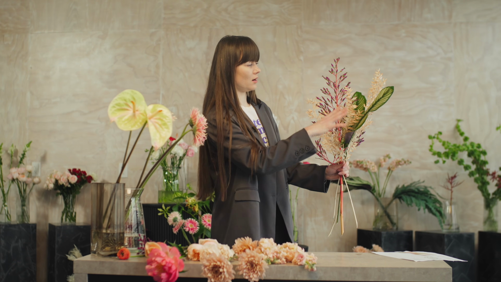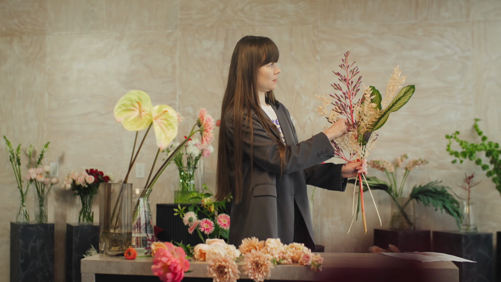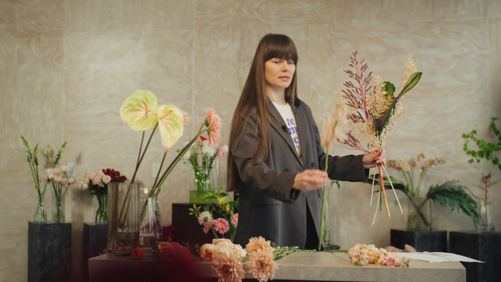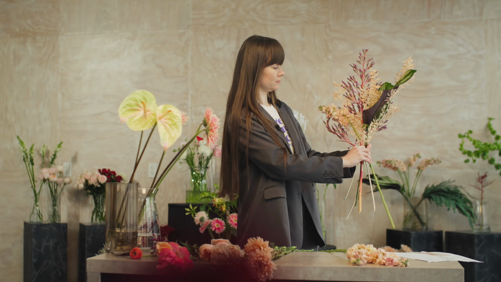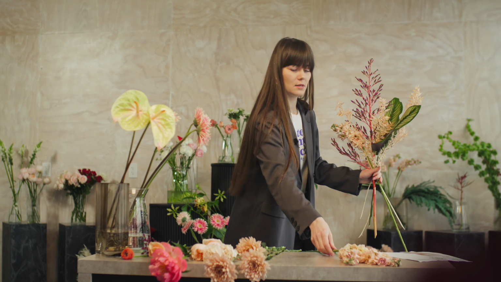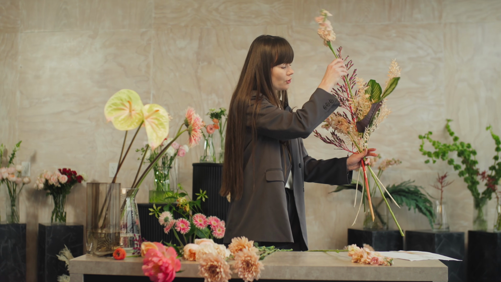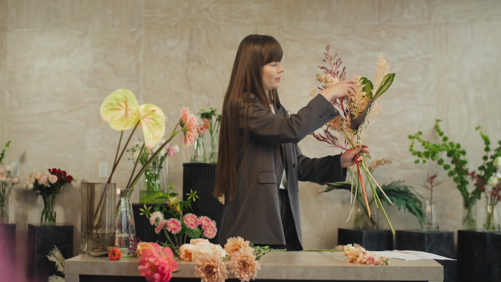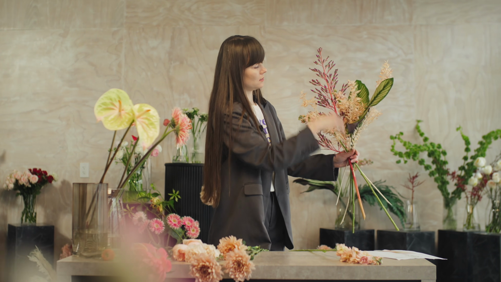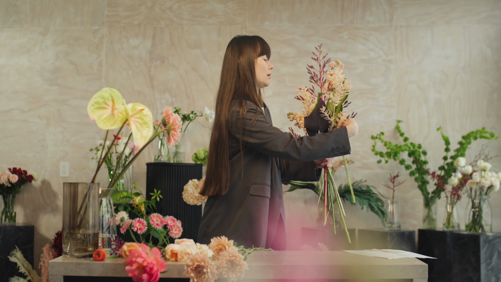Once we have our ruscus, the greenery, and the main tropical piece in, I then add stock, as it's fuller, and it helps kind of cover the negative space in the middle, which also helps for that chicken wire effect. So I'm kind of sticking it in between, so that way it'll be easier to put in all the flowers later.